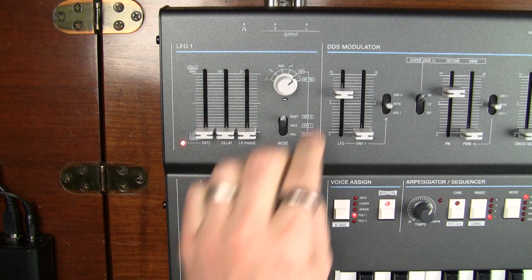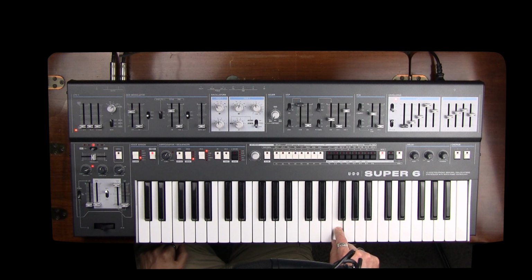Do you know what HF does? Do you know what that sound is? That's a fast siren. HF means fast siren in French. No, I'm just kidding. HF turns this low frequency oscillator into an oscillator.